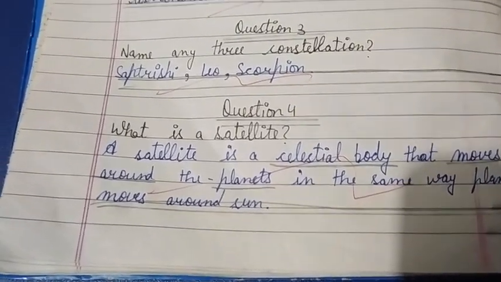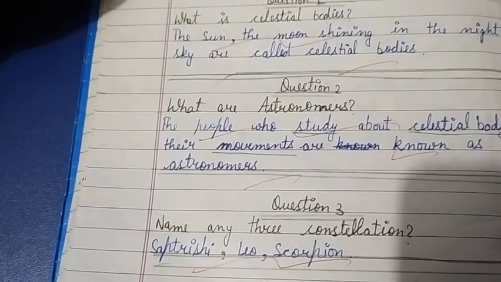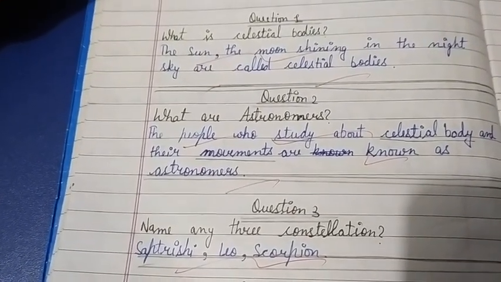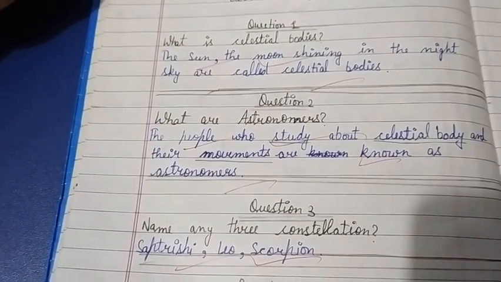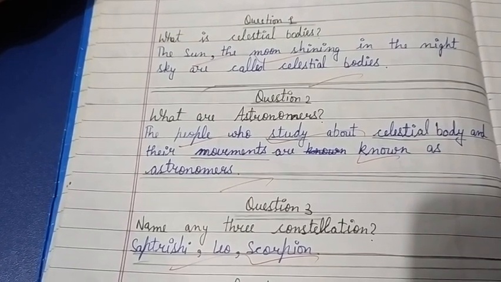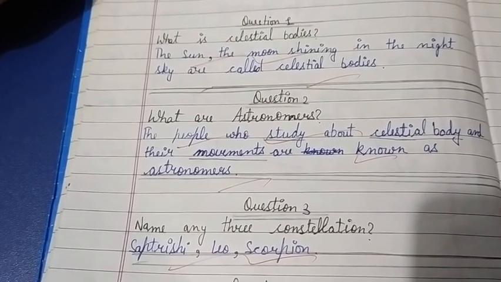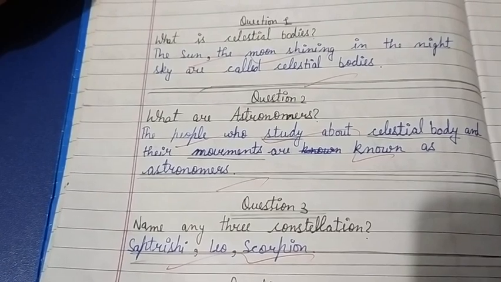Now let's take a recap of the chapter so that you can write down these extra questions as well. Remember, you have to write down these questions in your notebook.